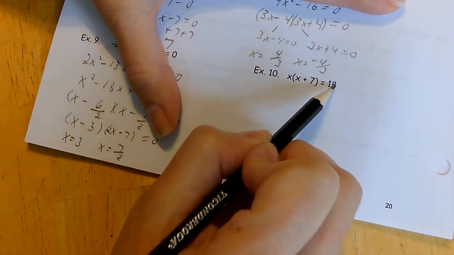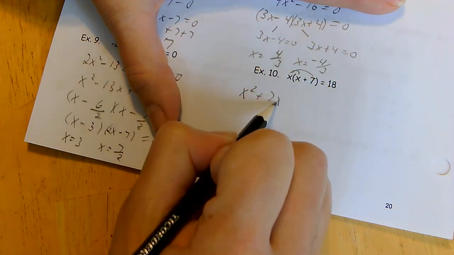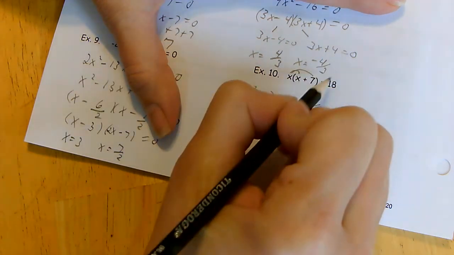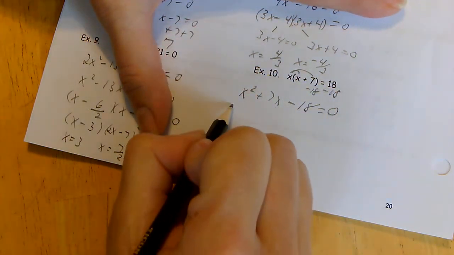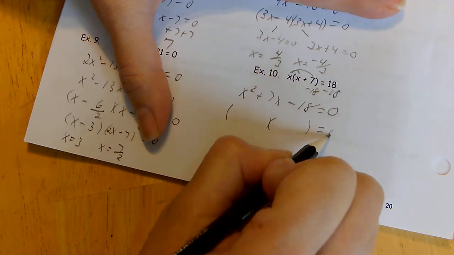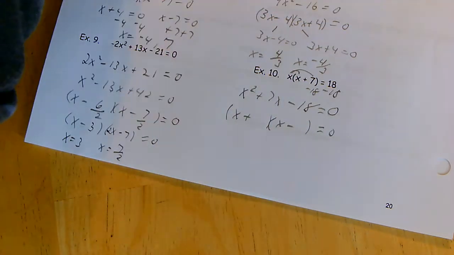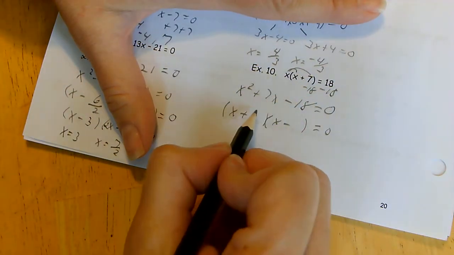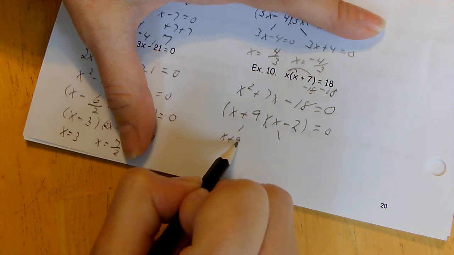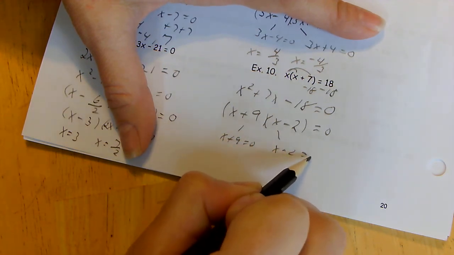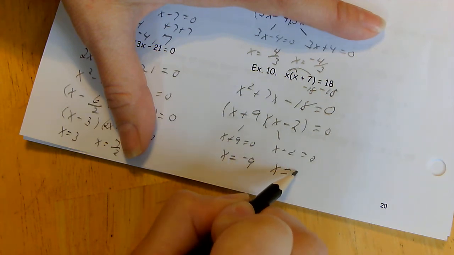If you don't have a 0 over here, I'm going to have to distribute this first. Then set it equal to 0. Bring the 18 over. Then factor. Two numbers, multiply to 18, subtract to 7. Set equal to 0. X will be negative 9 and positive 2.